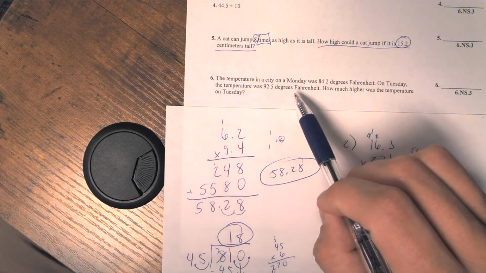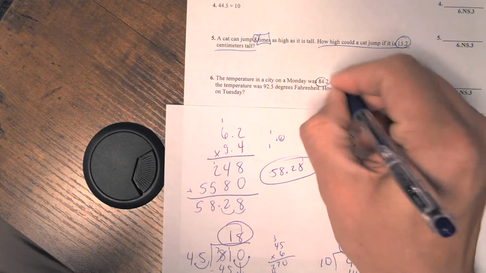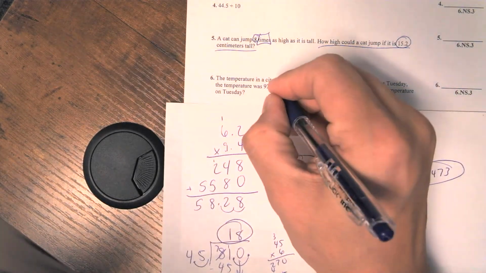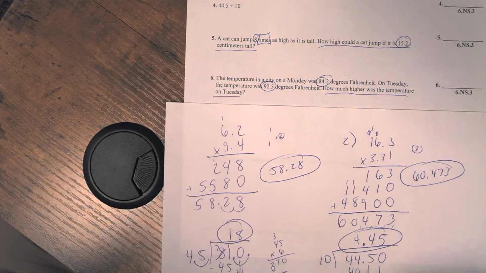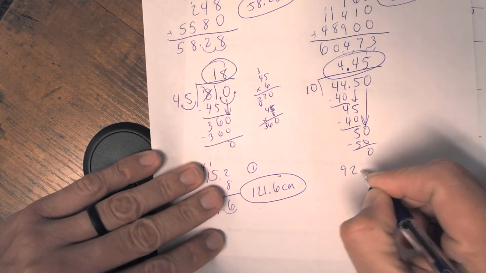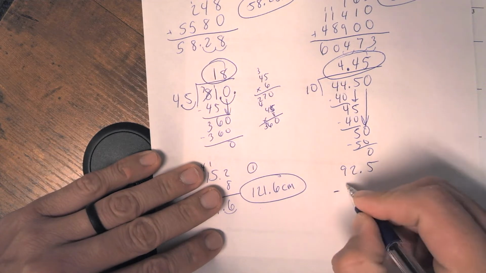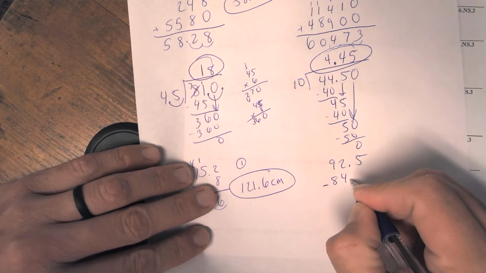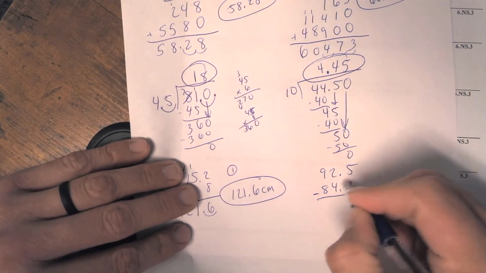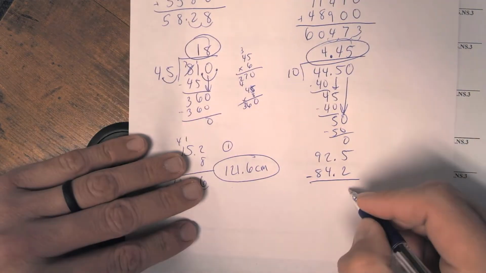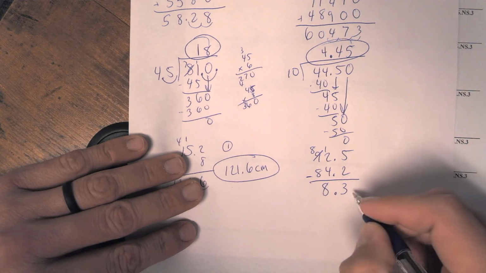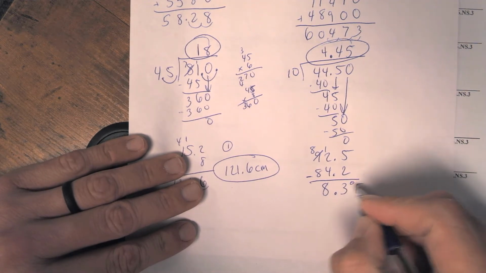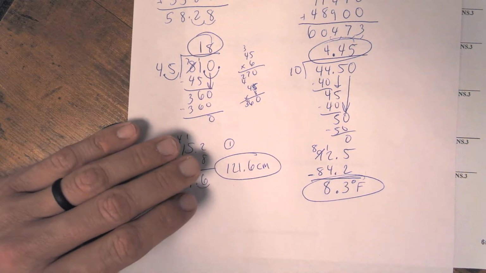So the temperature in a city on Monday was 84.2 degrees Fahrenheit. I'm going to circle that. On Tuesday, the temperature was 92.5 degrees Fahrenheit. How much higher was the temperature on Tuesday? So how much means we are subtracting. So we have 92 5/10. Now this is where you have to line up the decimal. So then we have 84 2/10. So we line the decimal up. Now we can subtract. 5 minus 2 is 3. We drop our decimal. We got to borrow. And we get 8.3 degrees Fahrenheit difference. 8 3/10.